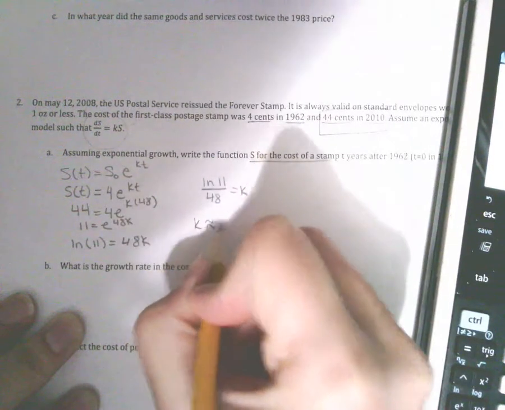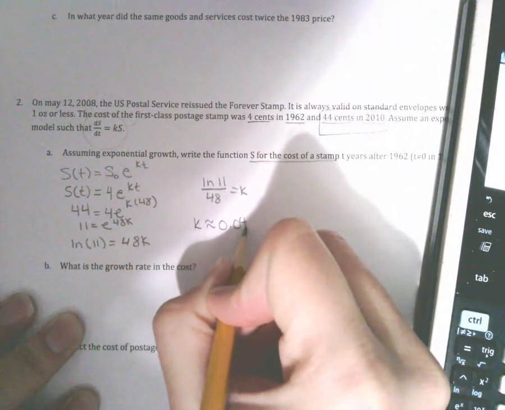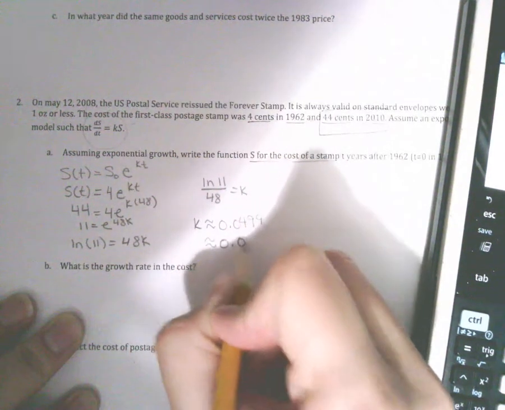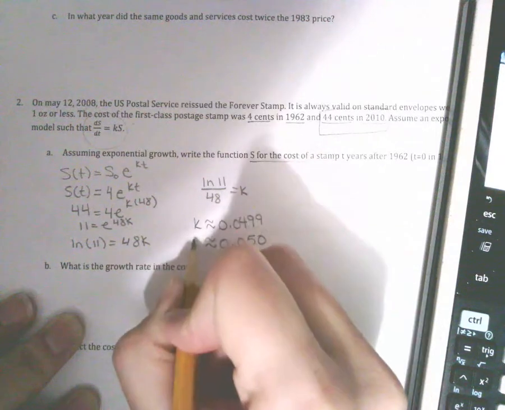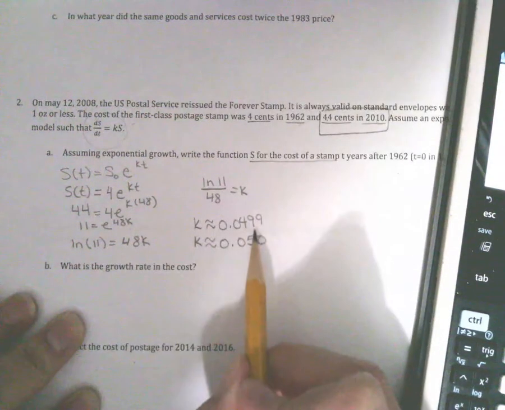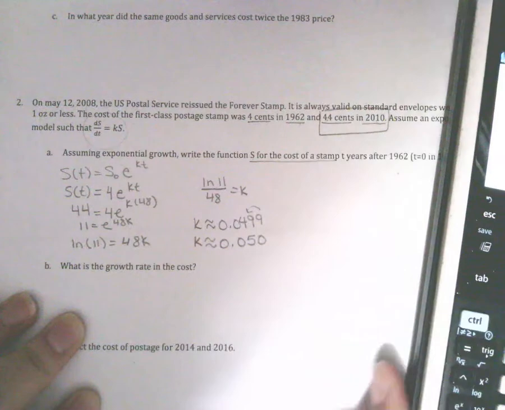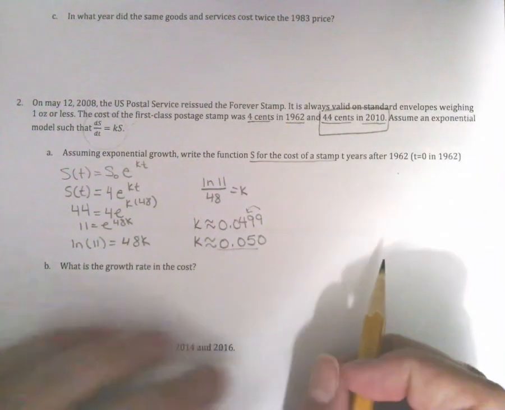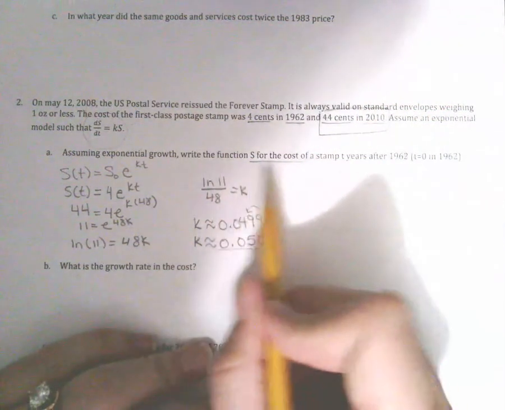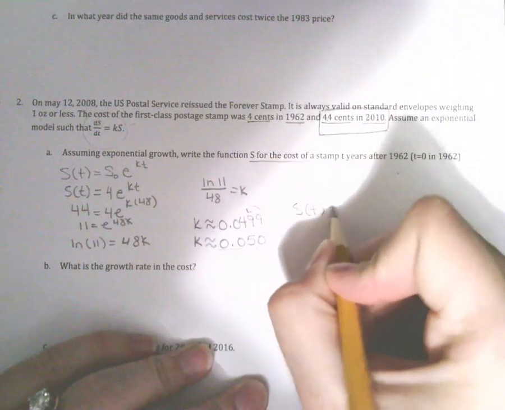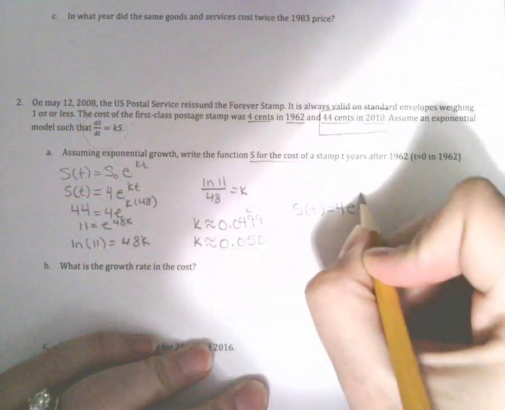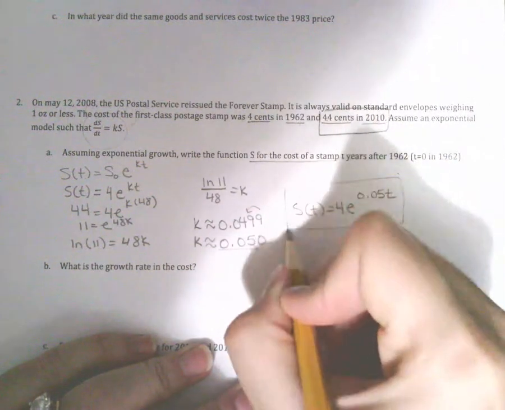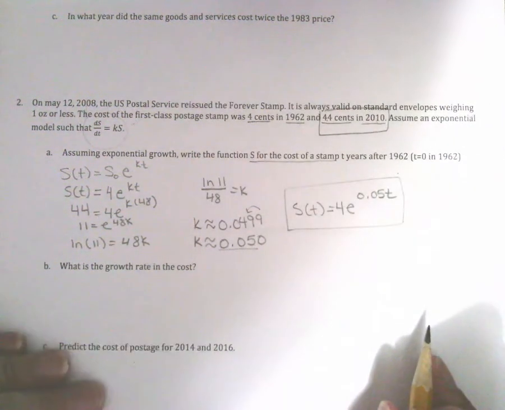So k is approximately 0.04499, so we're going to round that up to 0.050, because if we're rounding to 3 decimal places, this would round 49 up to 50. So we can just call that 0.05. So our function, so it says write a function, is going to be S of t equals 4 cents times e to the 0.05t. That's our function. It says what is the growth rate in cost?